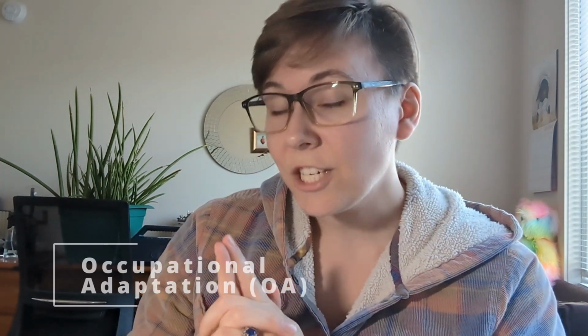Next up is occupational adaptation. Model, theory, frame of reference. I have seen occupational adaptation called all of these things. In some literature, they combine them and it's all the same thing. I've seen in some sources they separate them and say, well, occupational adaptation model is different from occupational adaptation frame of reference. I am going to lump them all together here because when I have seen them separated, the concepts have overlapped greatly anyway. I don't really see the purpose in separating them into two different things.